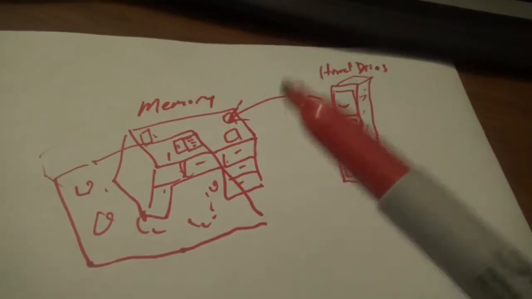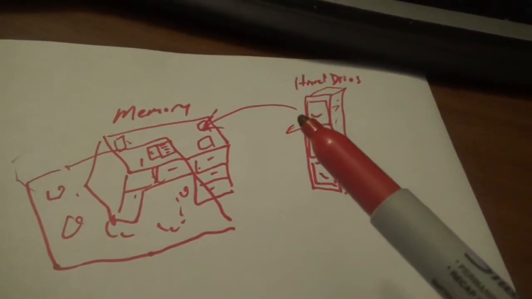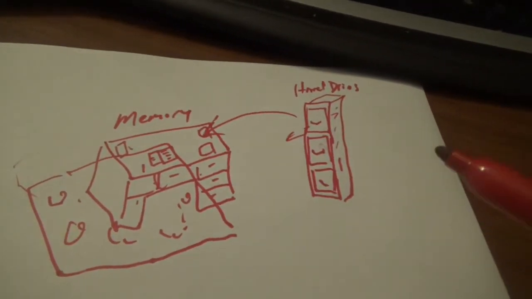Okay? So hopefully that helps explain the difference between memory and hard drives for you, and makes it a little more clear.